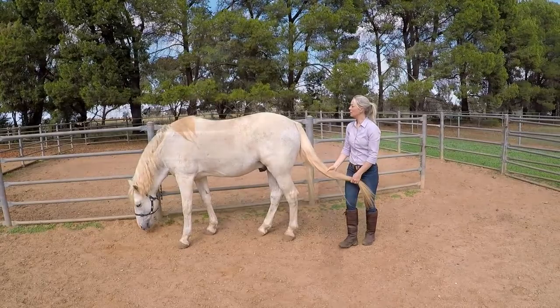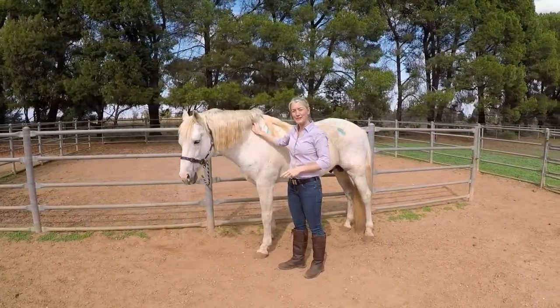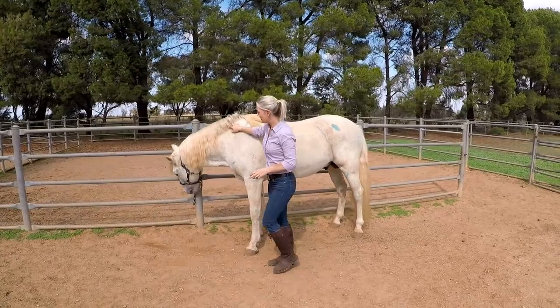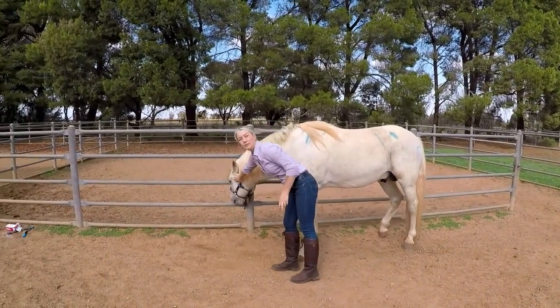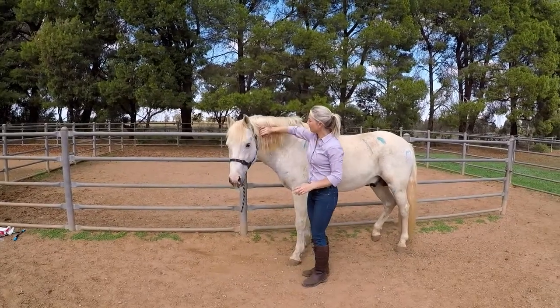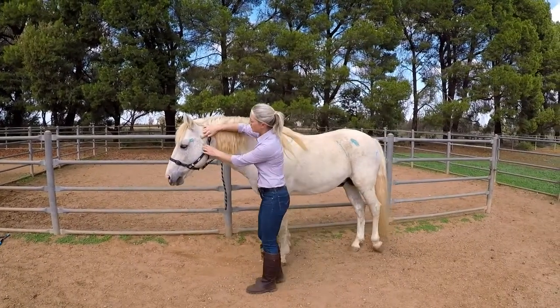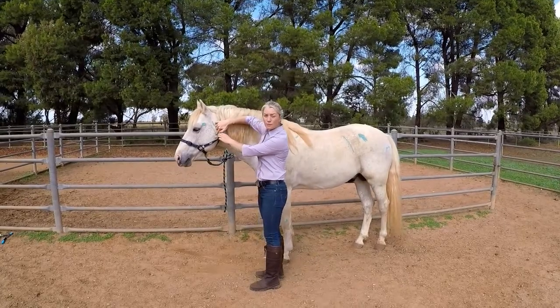Okay, so you can see here up on his face that I've marked the temporal area. Here. Wing of atlas. Mandible.